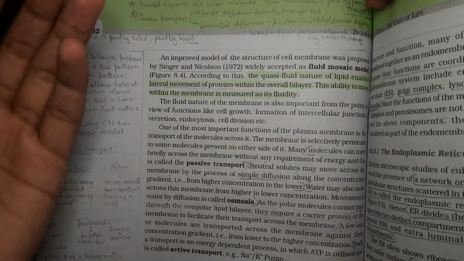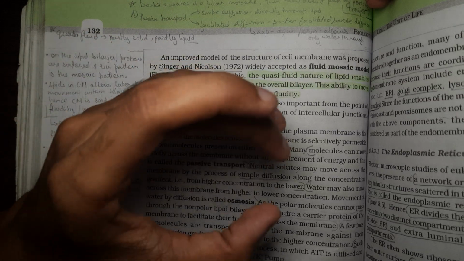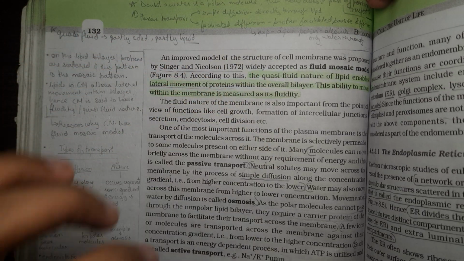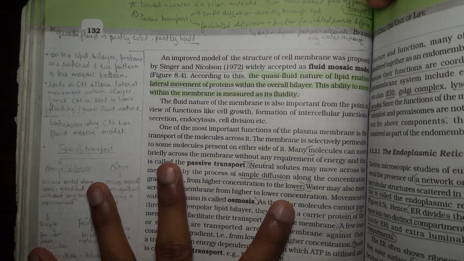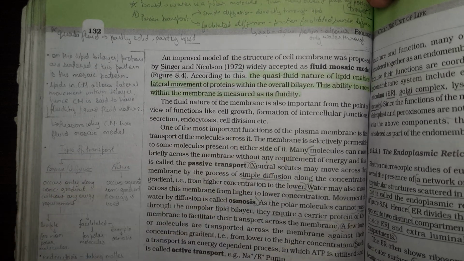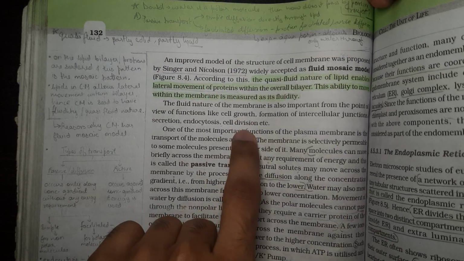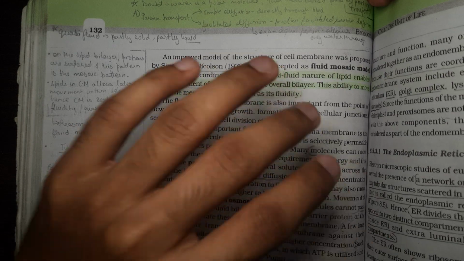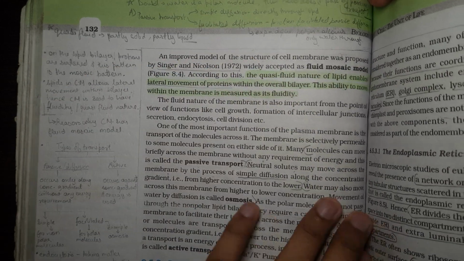And cell division. So why cell division? Again, it is obvious. When it has to divide, it has to pinch off the cell membrane also, right? It has to pinch off the cell membrane into its two daughter cells. That is how it will break. Okay. So that is why the fluid nature is very important. We are going to go in depth into cell division in the coming chapter, which is a very beautiful cell cycle and cell division. Very good chapter.